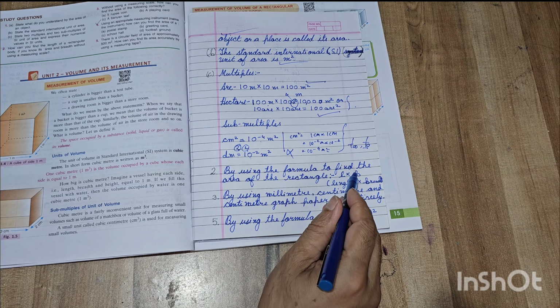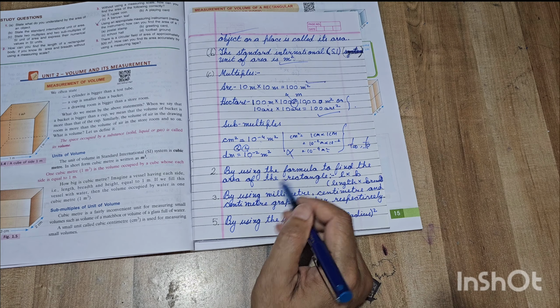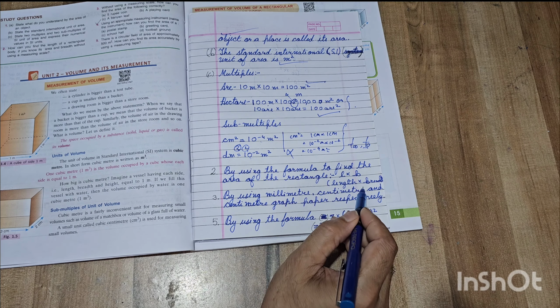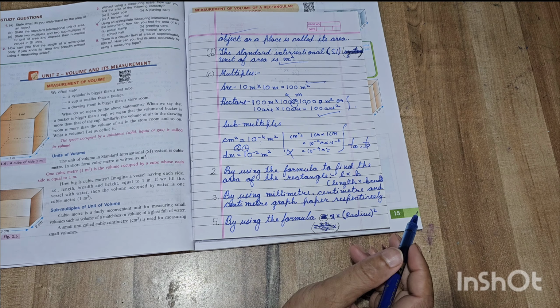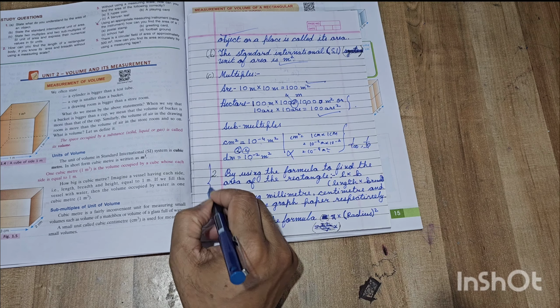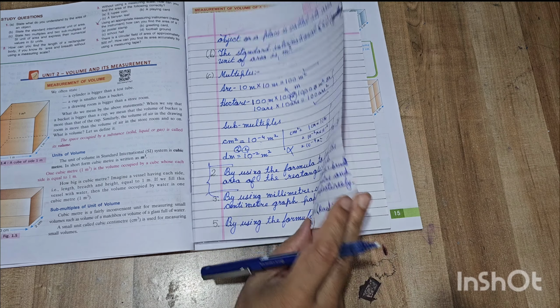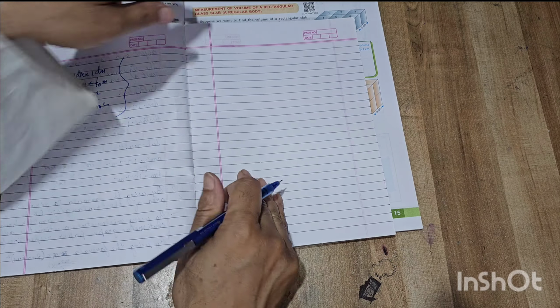By using the formula to find the area of the rectangle, L into B, length into breadth. This is okay, but you have to elaborate it like this.